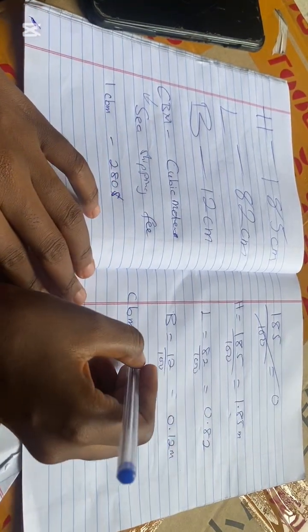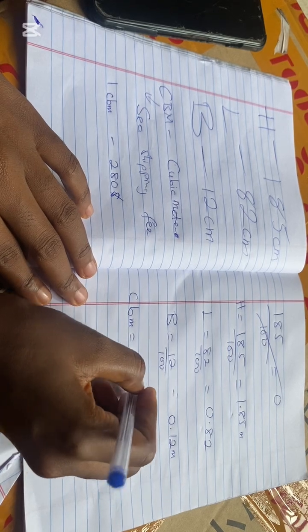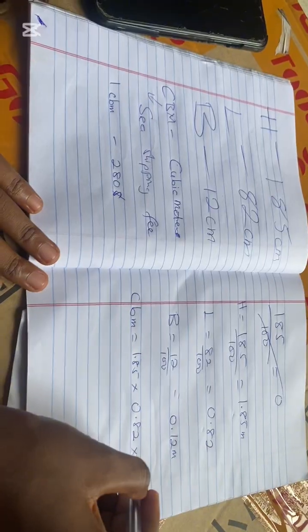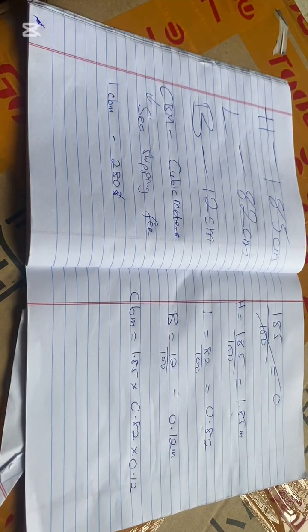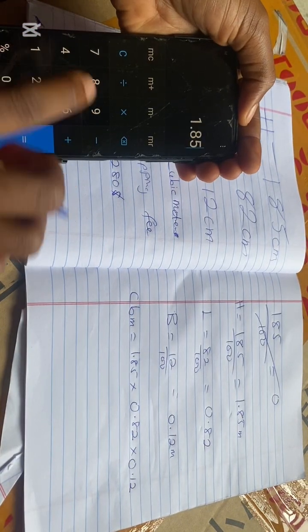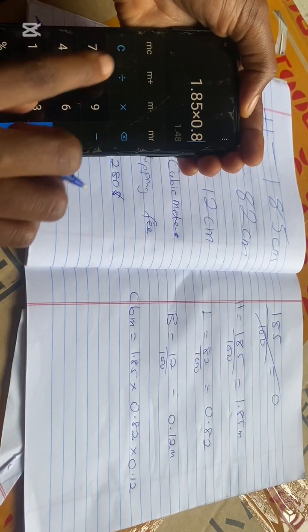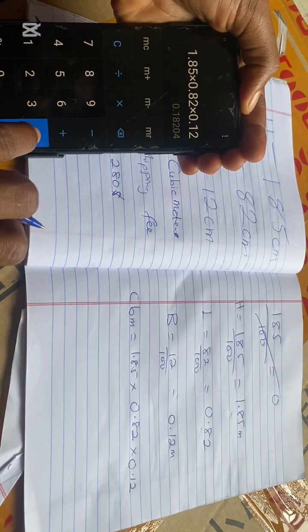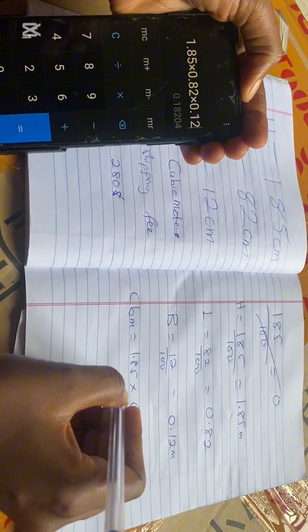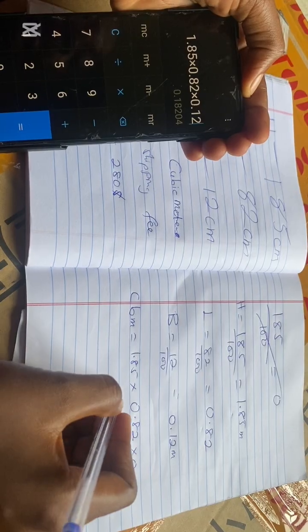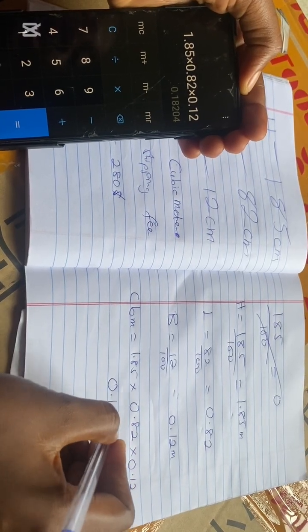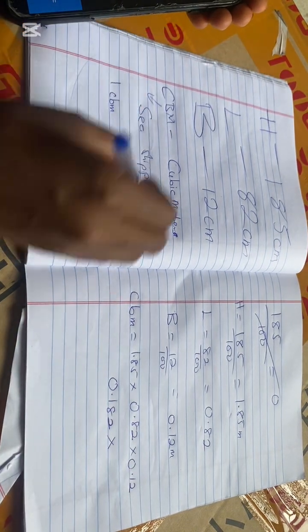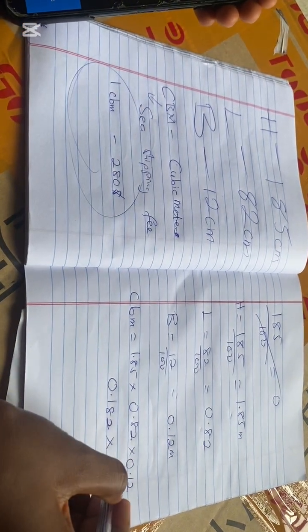So 1.85 times 0.82 times 0.12. That's 0.182 times the rate, that's $280.